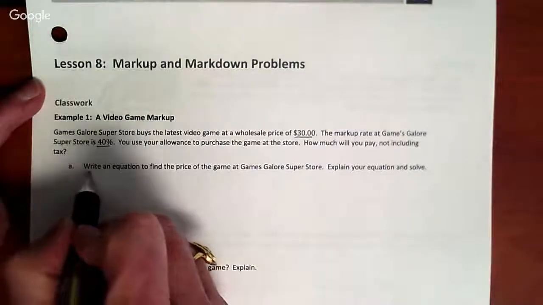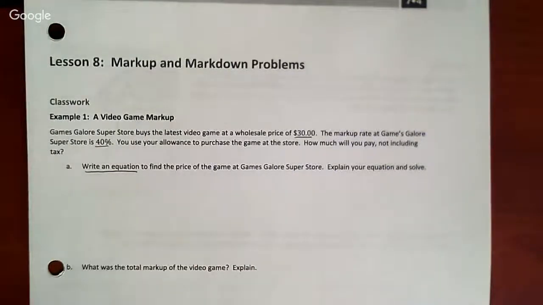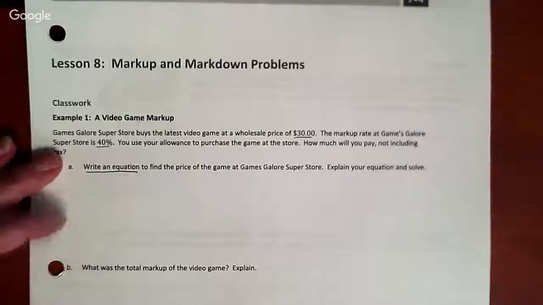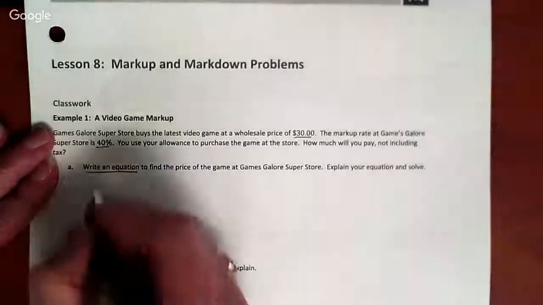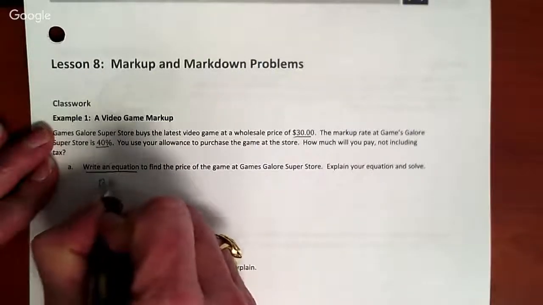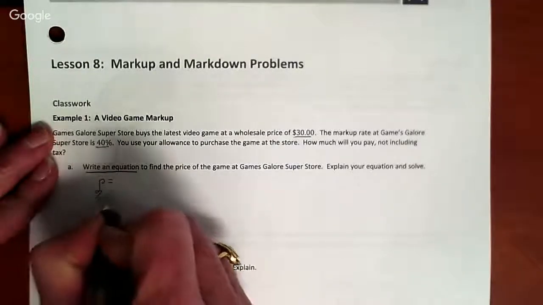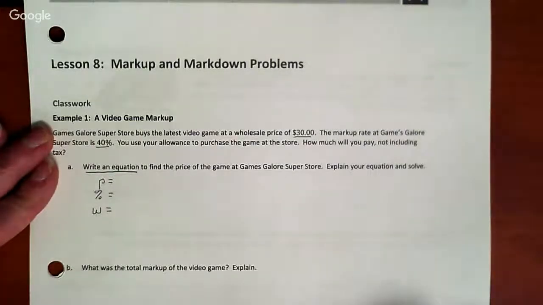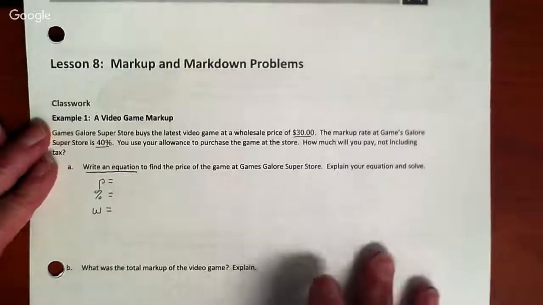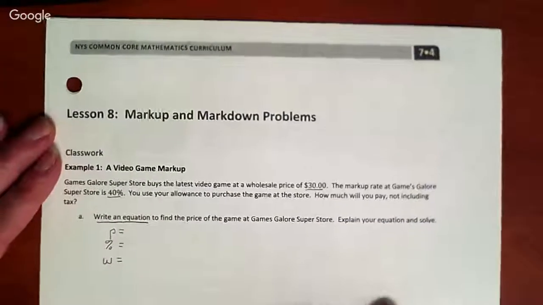We need to write an equation to find the price of the game at Games Galore Superstore and explain our equation and solve. Well, we have our percent equation, P, percent, and W. For this particular equation, two things, and I'm actually going to put them up here.